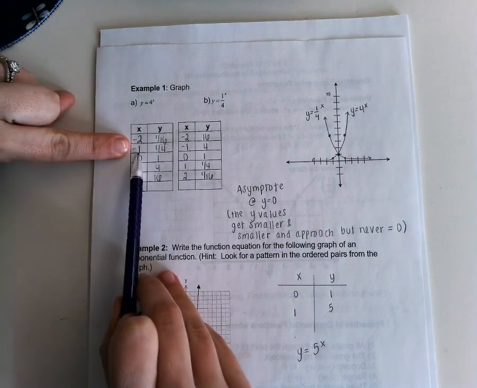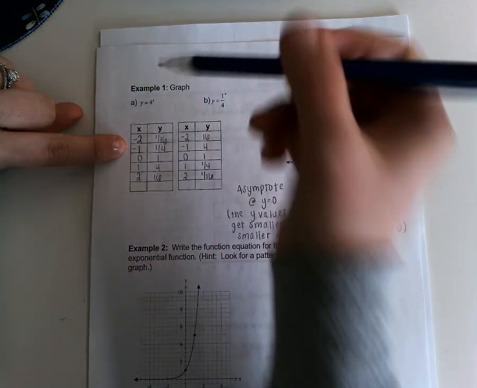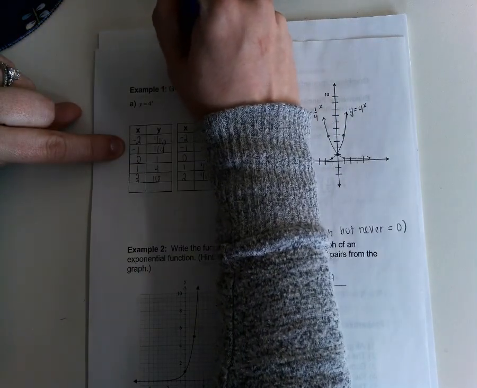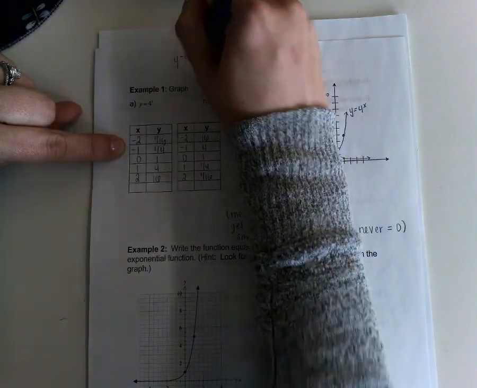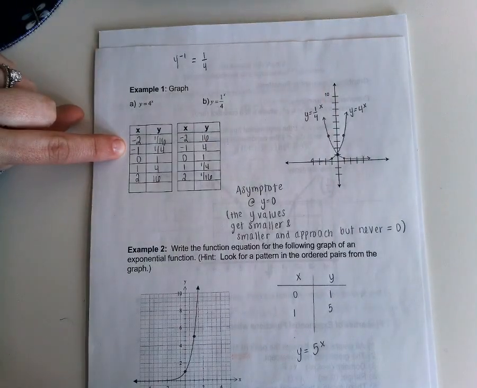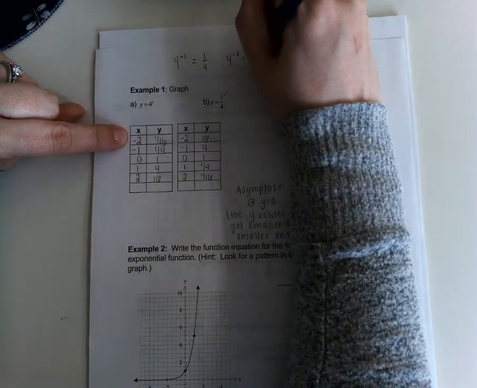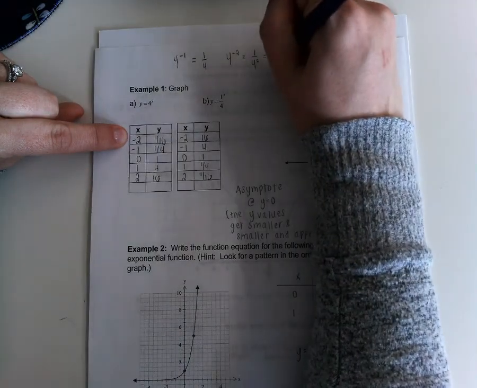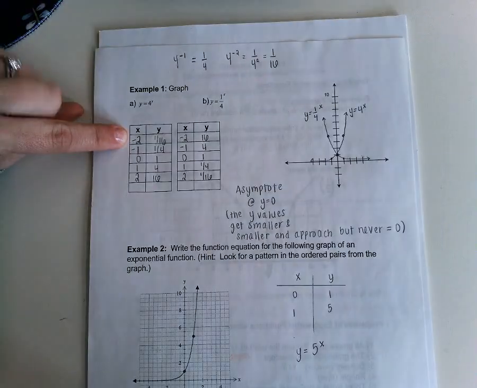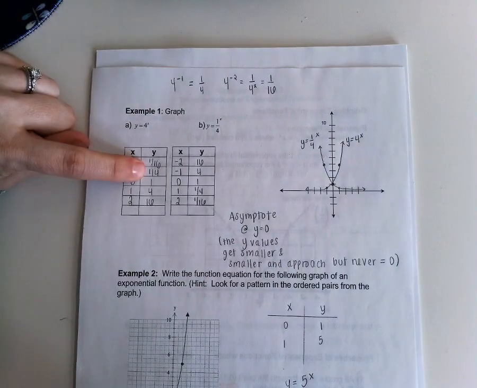Now remember when you put in a negative exponent, so -1, 4 to the power of -1, remember that becomes a reciprocal, so it's equal to 1/4. Same for 4 to the power of -2, that becomes 1/16. So when we have these negative powers, we get fractional values.